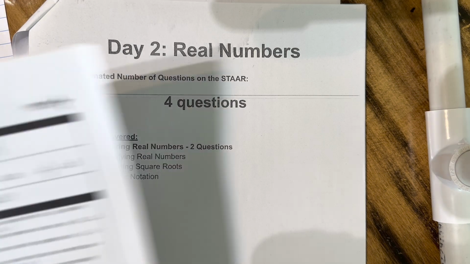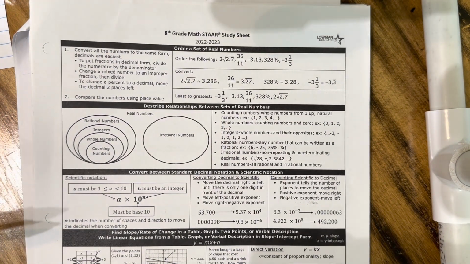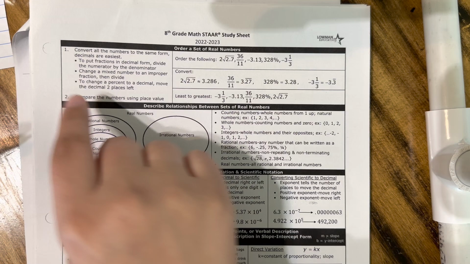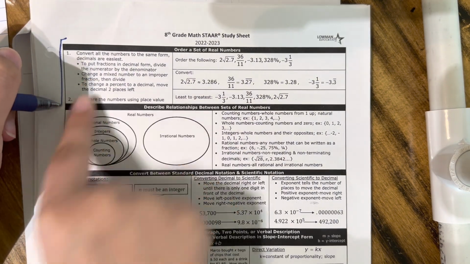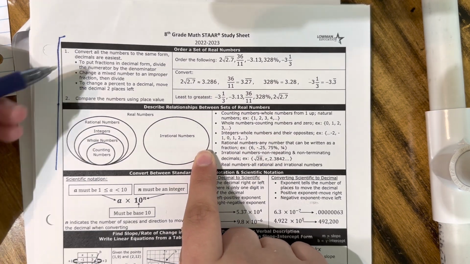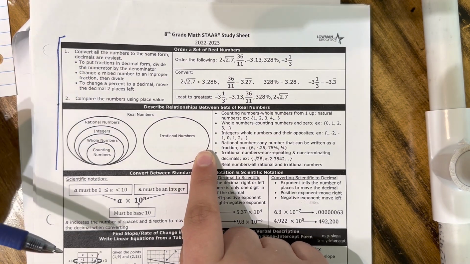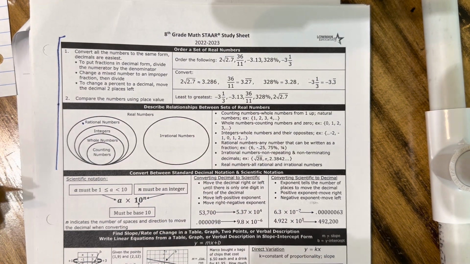Before we get started reviewing the real numbers, I want to show you some resources that you have in your STAAR Review packet or your folder. So right here we have the study sheet for the STAAR test. The topic real numbers, there's a bunch of stuff inside of it. So we have this first section that is ordering. Below that, we have the classifying. This is where we have that Venn diagram that talks about the real number system, where it breaks it up between rational numbers and irrational numbers.